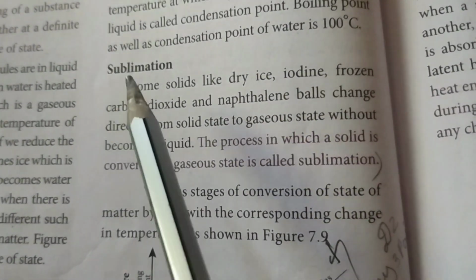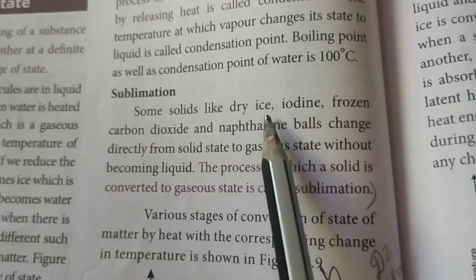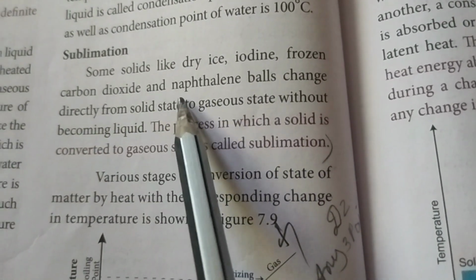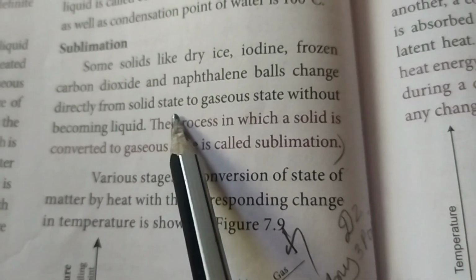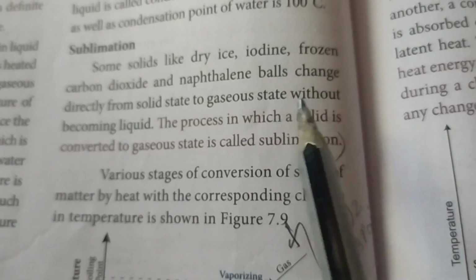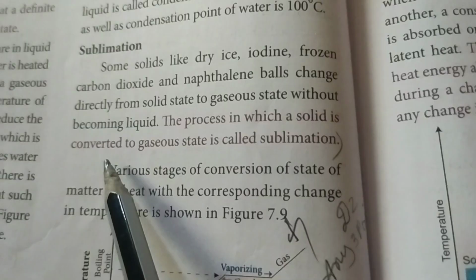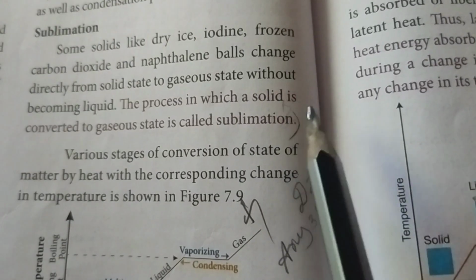Then sublimation. Some solids like dry ice, iodine, frozen carbon dioxide and naphthalene balls change directly from solid state to gaseous state without becoming liquid. The process in which a solid changes to gaseous state is called sublimation. Second detailed answer.